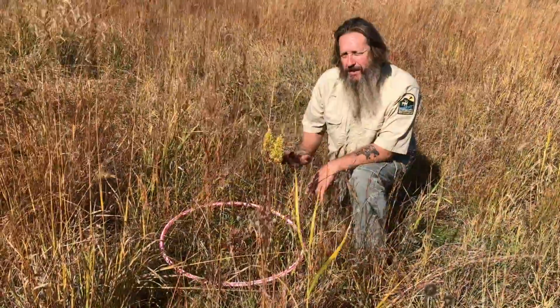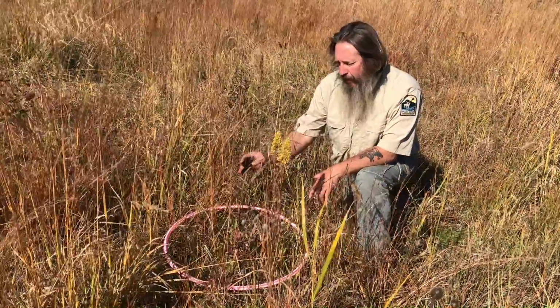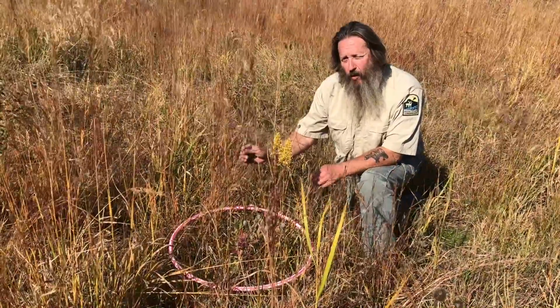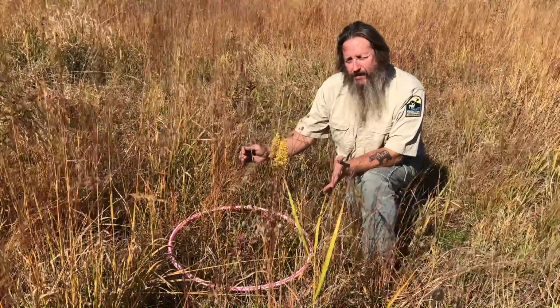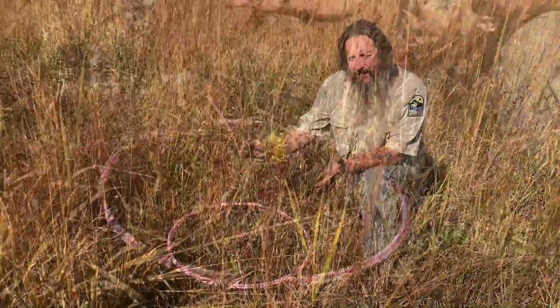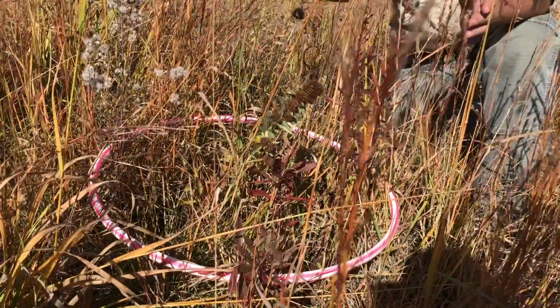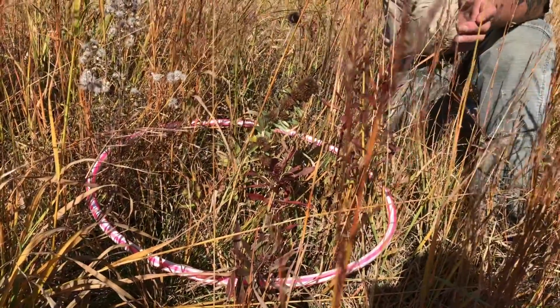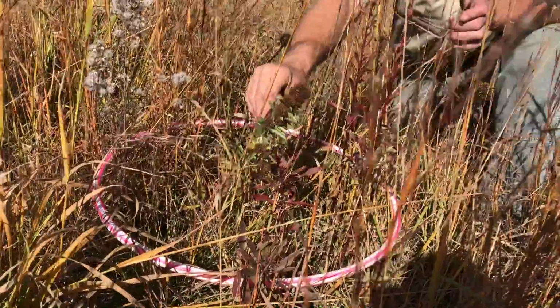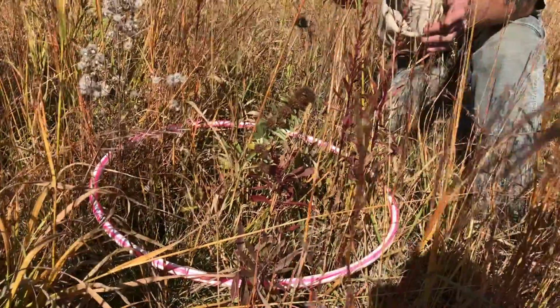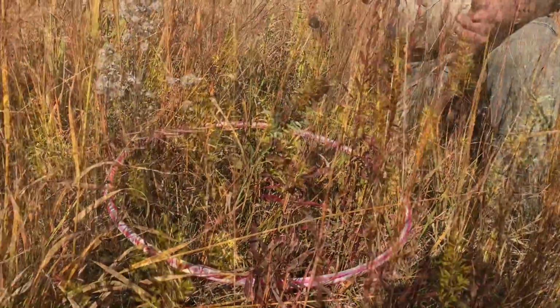As scientists, we can tell the health of a prairie in its diversity, or the number of different plants that are within the area. In this prairie circle right here, we have 1, 2, 3, 4, 5, 6, 7 different species.